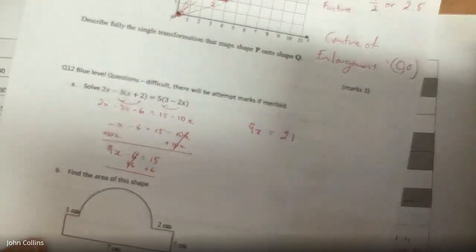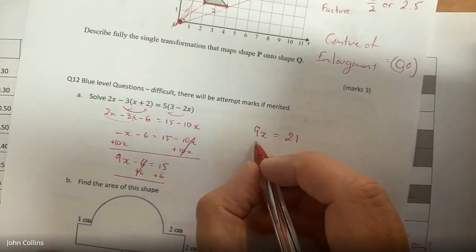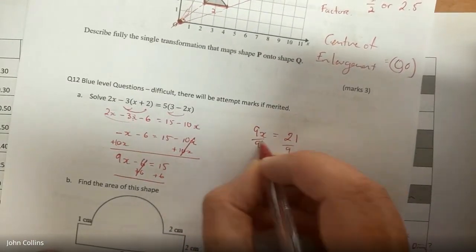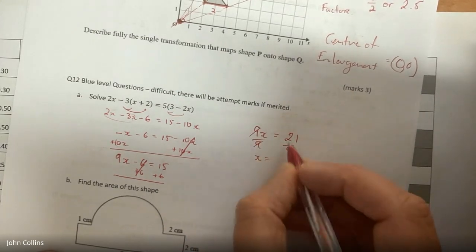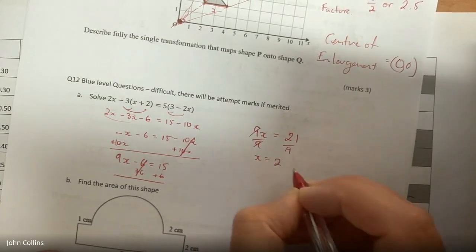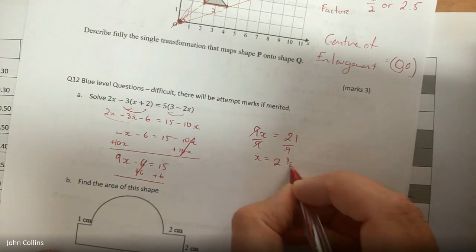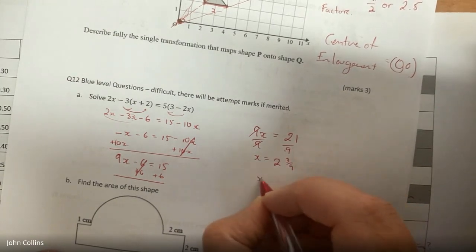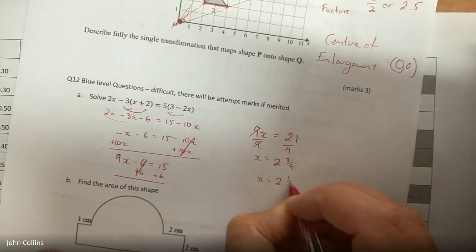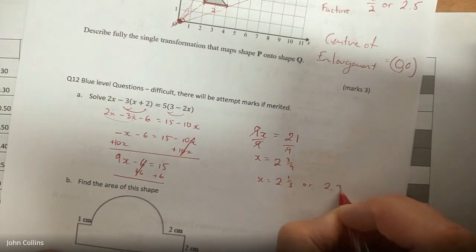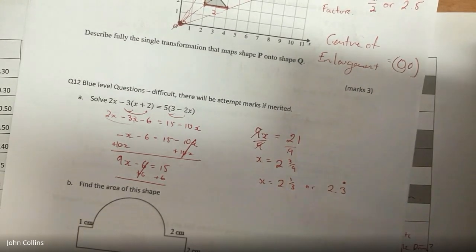Did anyone get that? Divide, I'd say somebody did. Divide by 9, because it's 9 times x, I remove. 9 fits into this twice, because 18, with a remainder of 3. So that's 2 3/9, which I can simplify again. 3/9 is 1/3, or 2.3 recurring. Anyone get it? I got 3.2. That's not it.